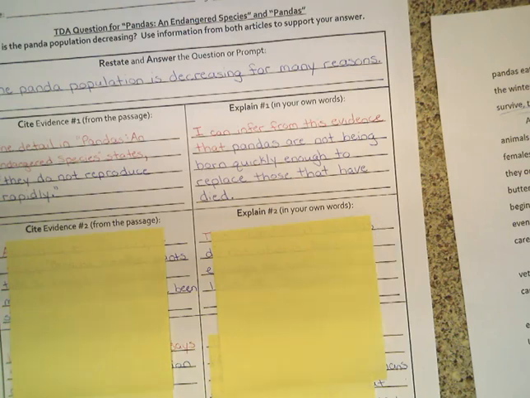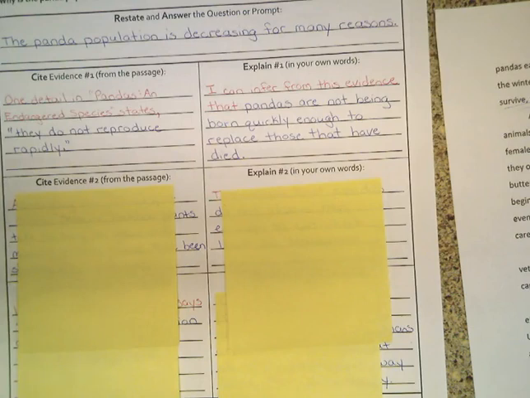Copy that down. If you are feeling pretty comfortable with filling in the TDA graphic organizer, you can complete the rest of it on your own. If you would like some more support, then go on to the next video where I will work through more of it with you.